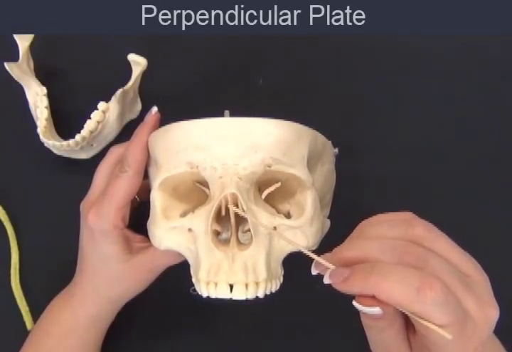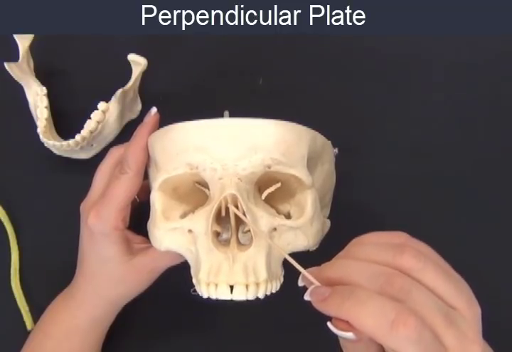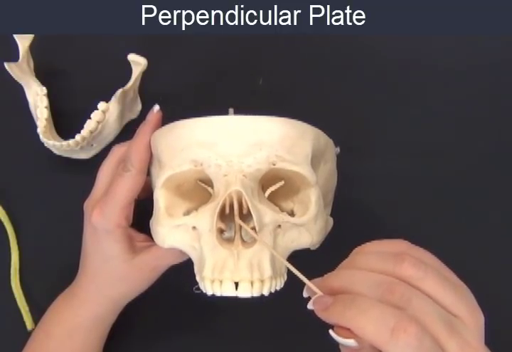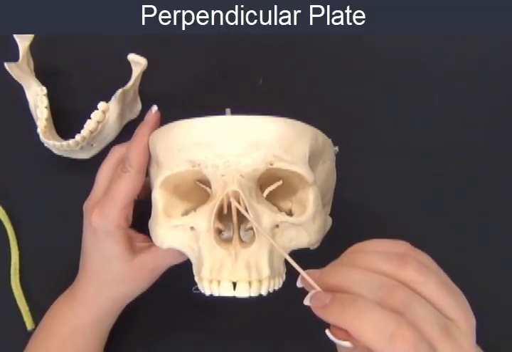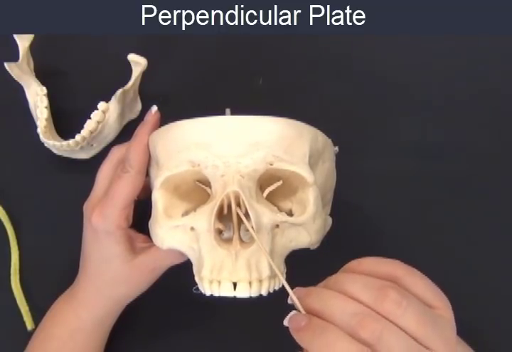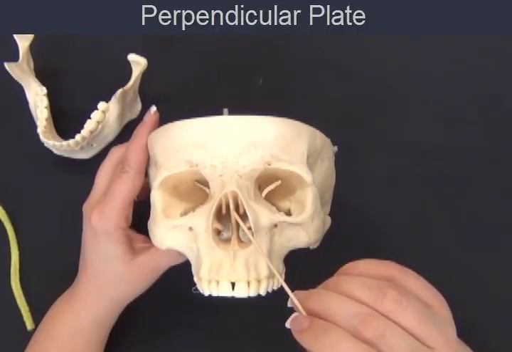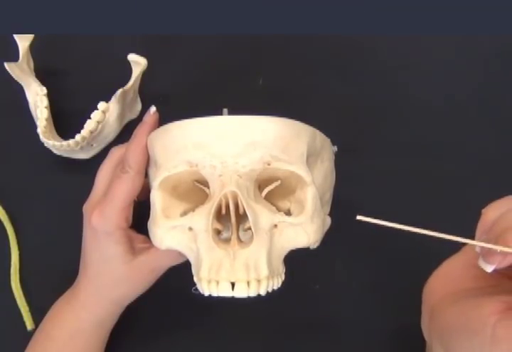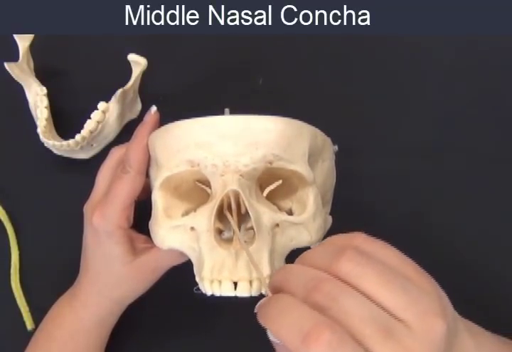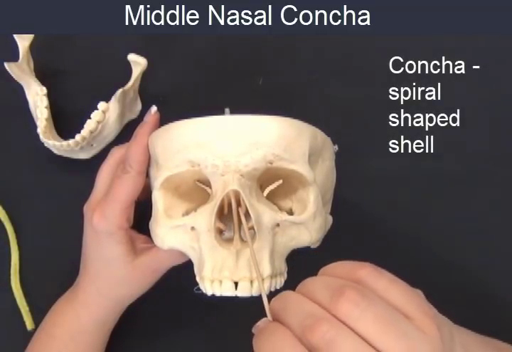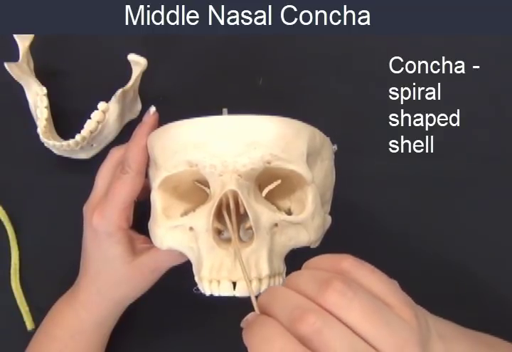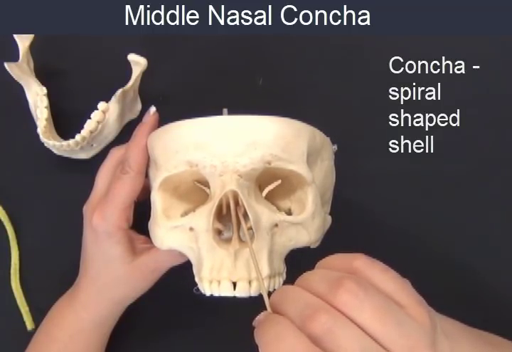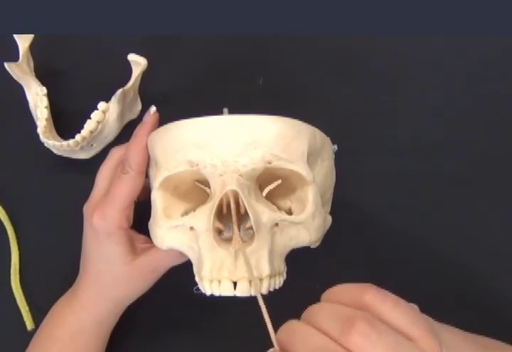The perpendicular plate is this vertical piece of bone that you find in the center of the nasal cavity. It makes up 1/2 of what we call the nasal septum. On either side of the perpendicular plate, you see these protrusions of bones on the lateral sides of the nasal cavity. These protrusions of bones are called the middle nasal concha.